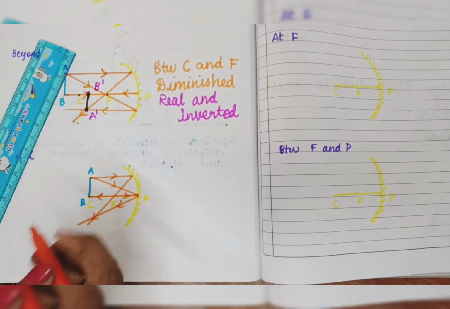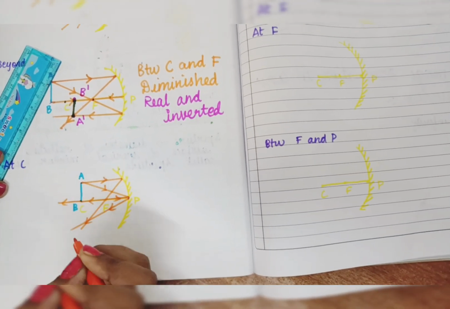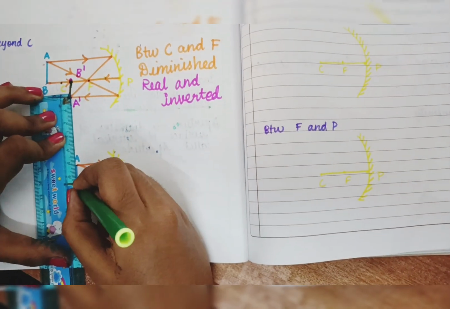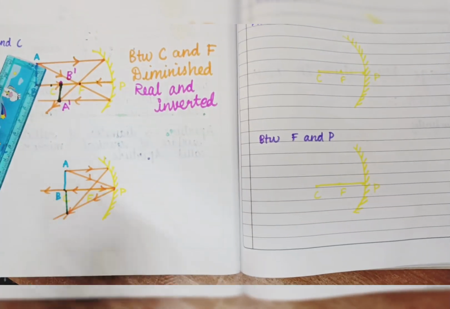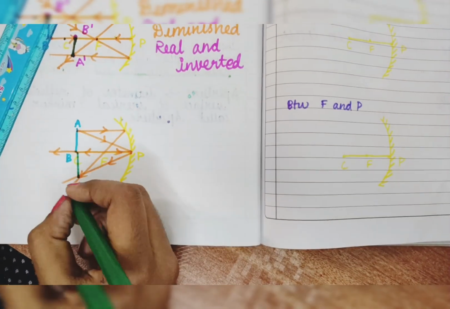You can observe that the image is formed here. How can we name the image?